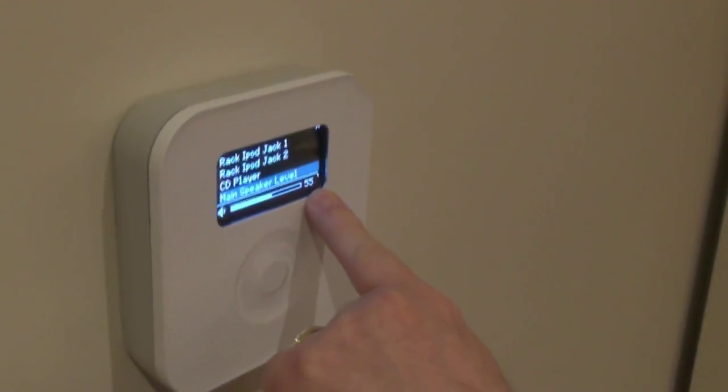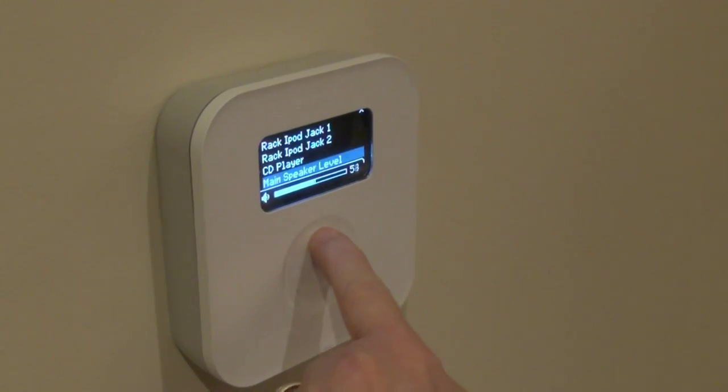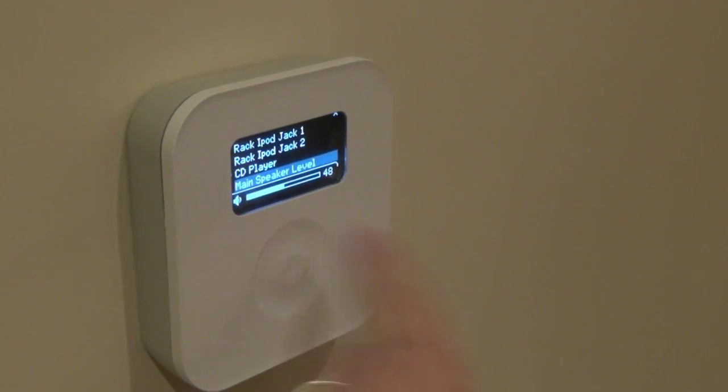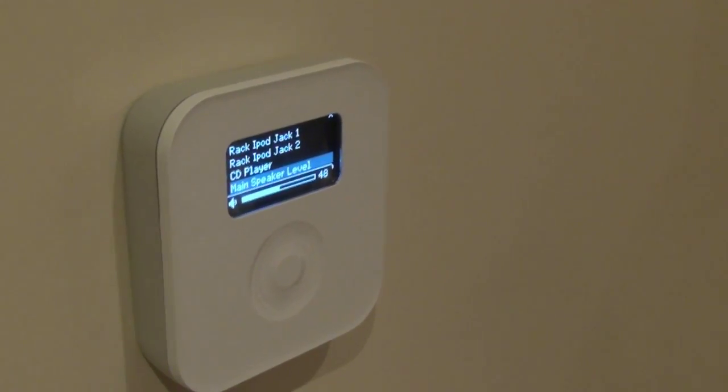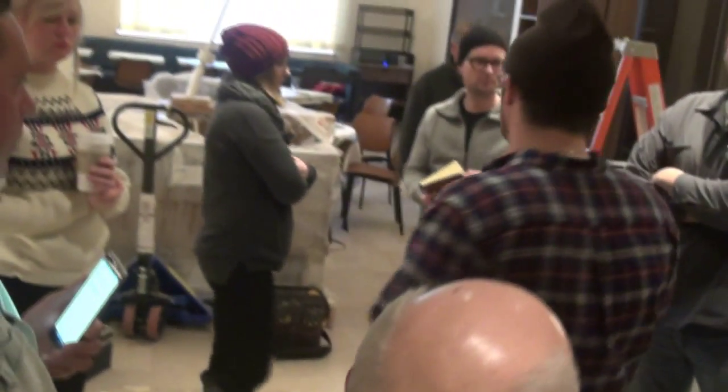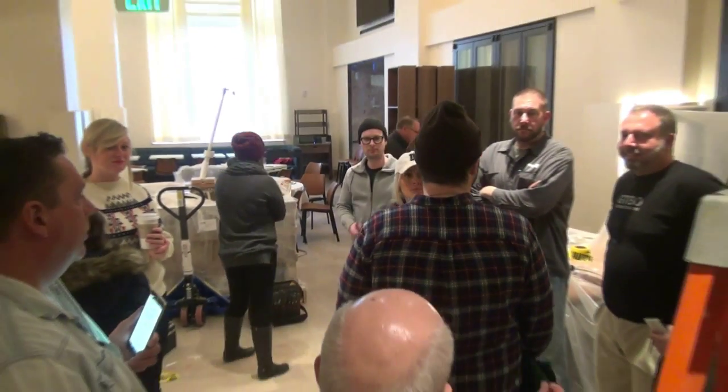See, it says 55? Right, so if you wanted 55 in the other one, you could set them all to 55. You could set it all to 55, yes. All right? There's no guessing, like three-quarters of a bar or something. No guessing. No, it has actual numbers there.